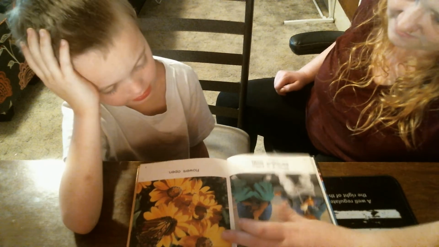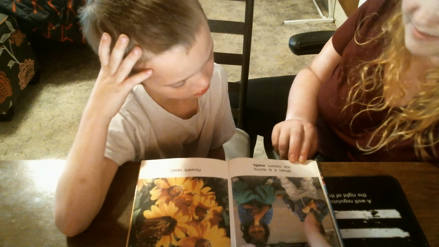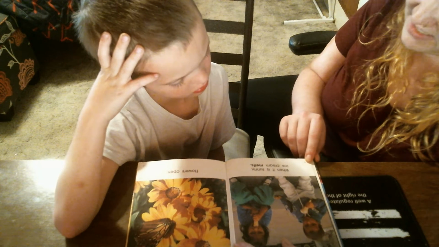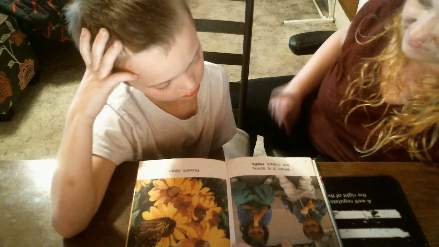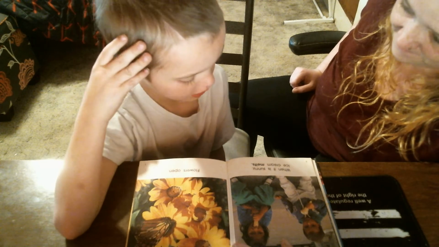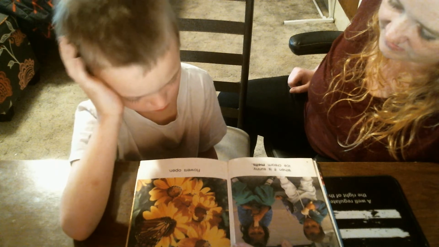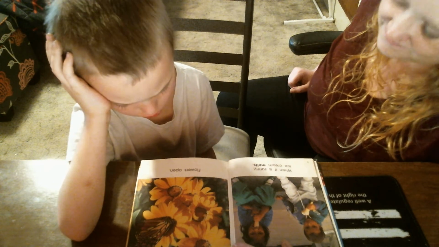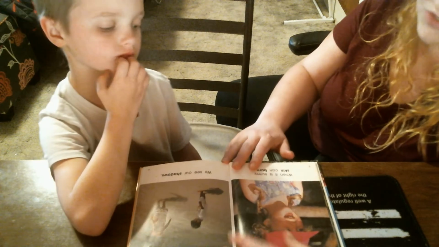When it is sunny. It's like sometimes if you need to, you could look at the picture. Sometimes the picture kind of helps you. Ice cream melts. Yep. Flowers open. Good job. So yeah, sometimes you have to use the pictures to kind of help.